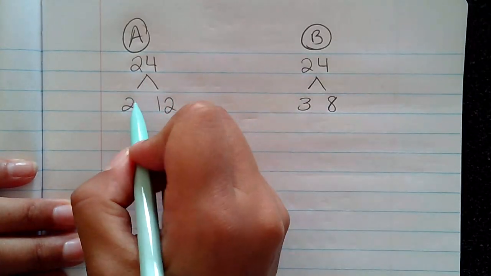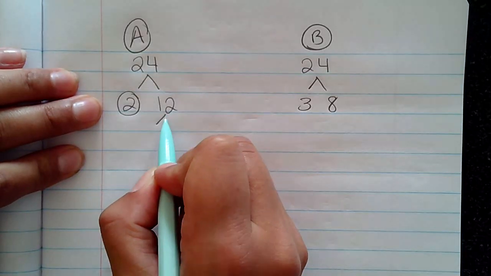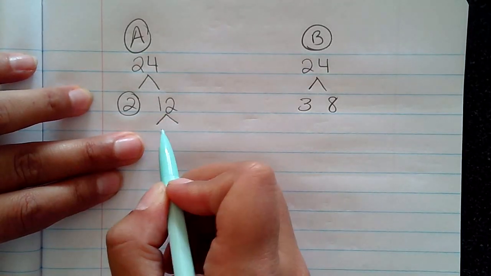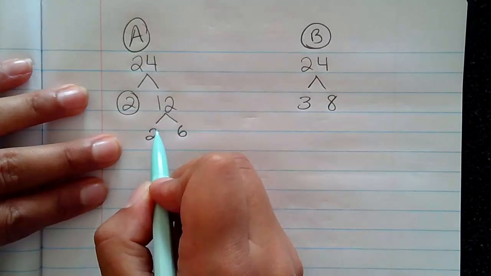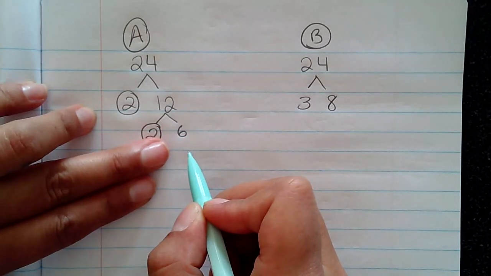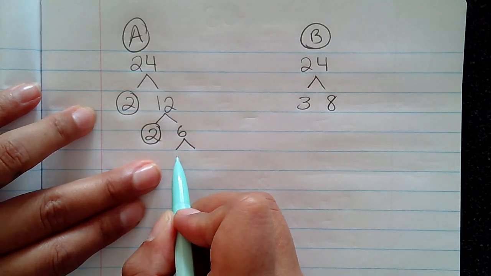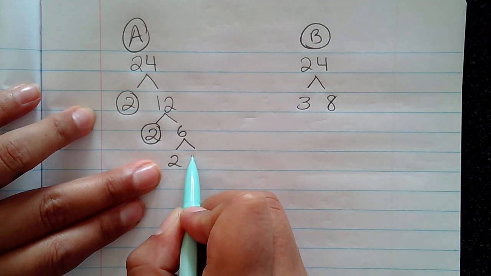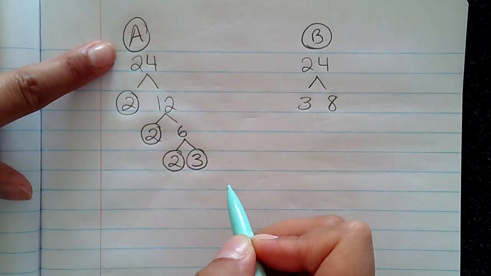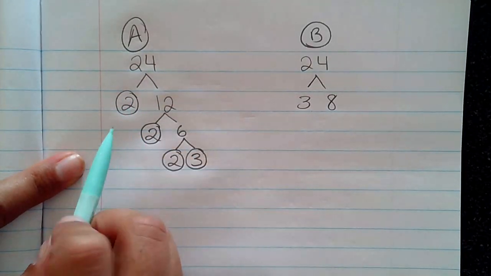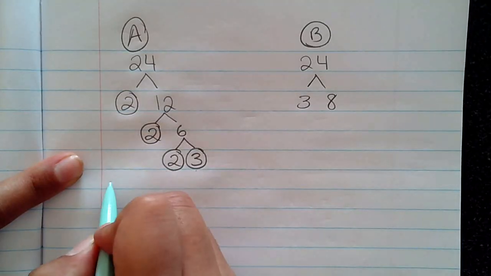Person A does 2 times 12. 2 is prime and 12 is not. So I have to break down the 12. Okay, what makes a 12? 2 times 6. 2 is prime, 6 is not prime. So I have to break down the 6. How do I make a 6? 2 times 3. 2 is prime and 3 is prime. So person A gets the prime factorization of 2 times 2 times 2 times 3.